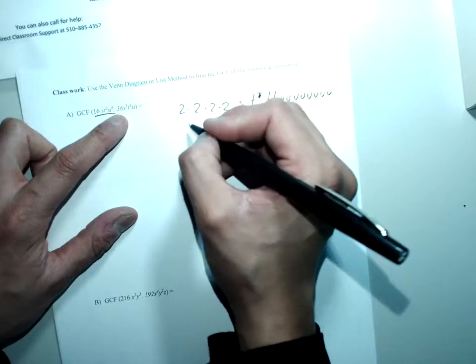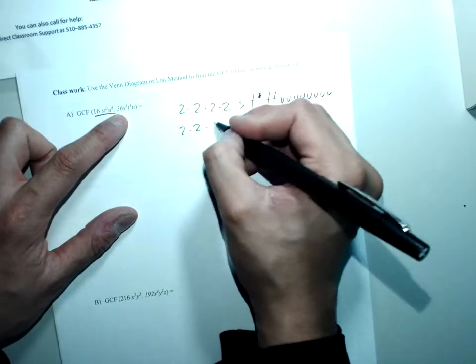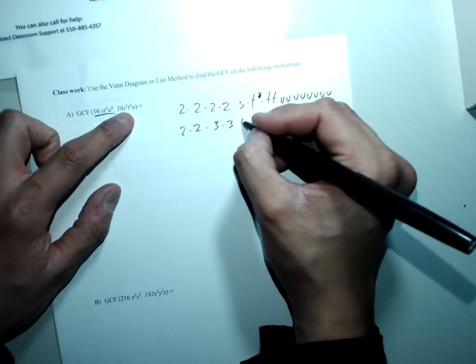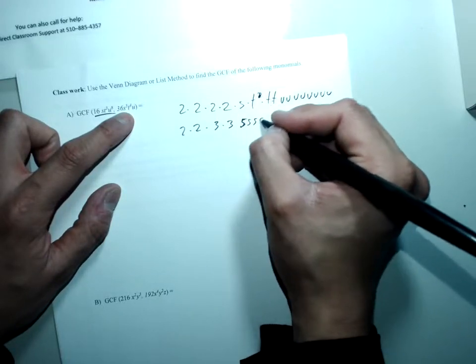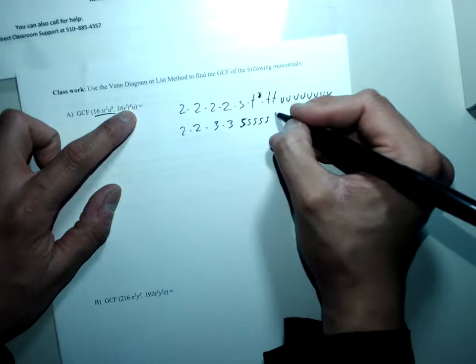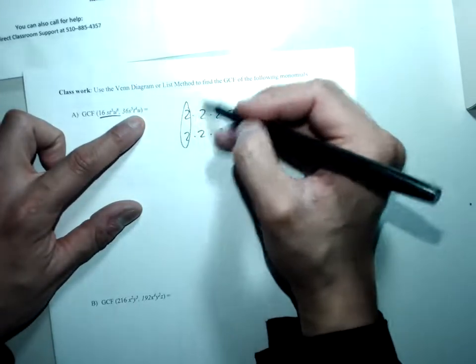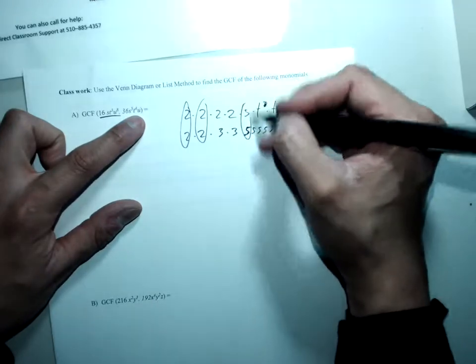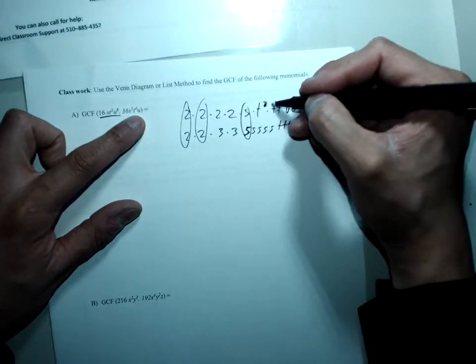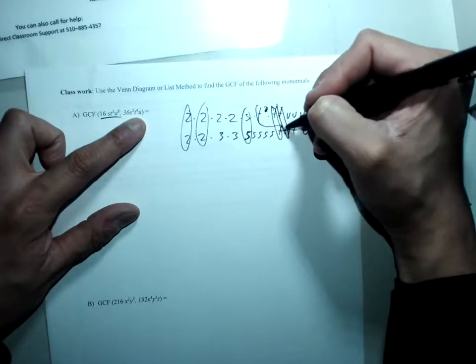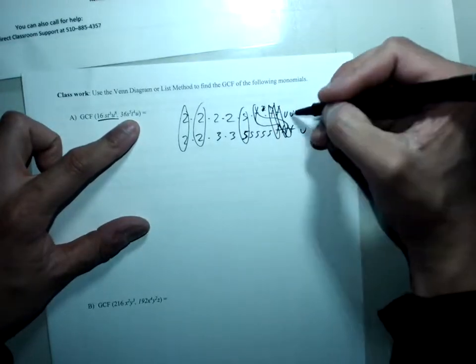And then underneath 36, how many is that? That is 2 times 2 times 3 times 3. There's 5 s's, there's 4 t's, there's 1 u. They all have a 2. What else? 1 s. And how many t's? Looks like a third one here. Kind of messed that up, sorry.